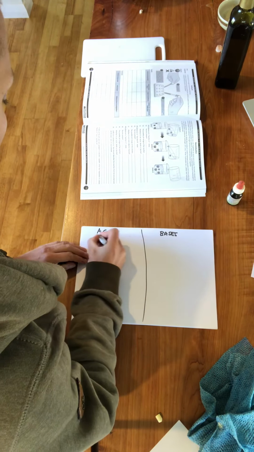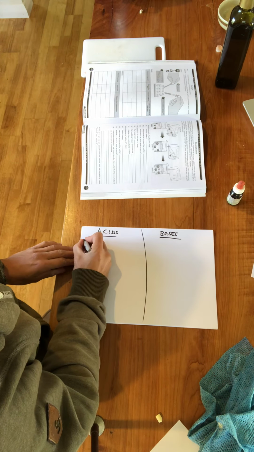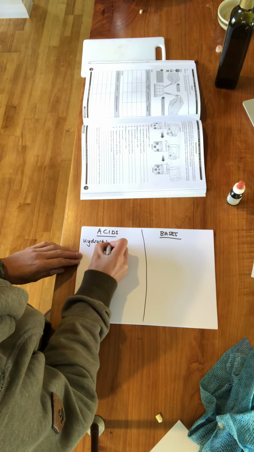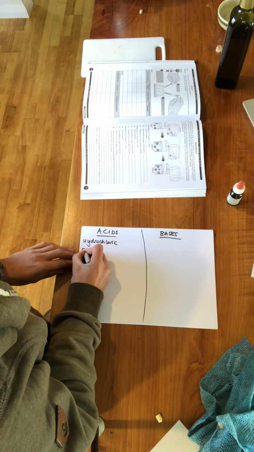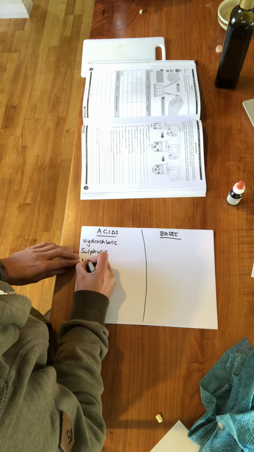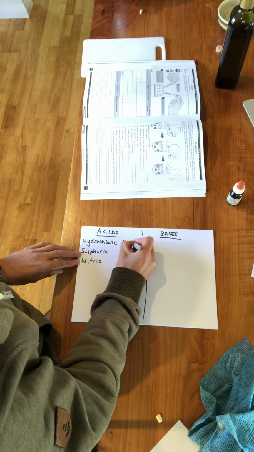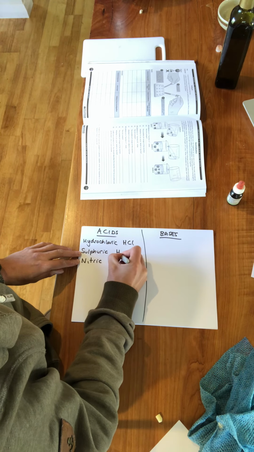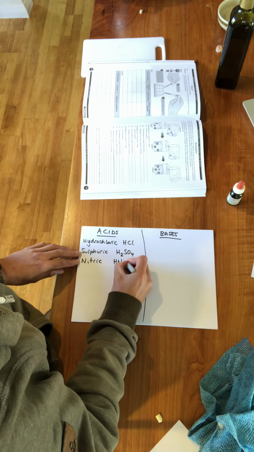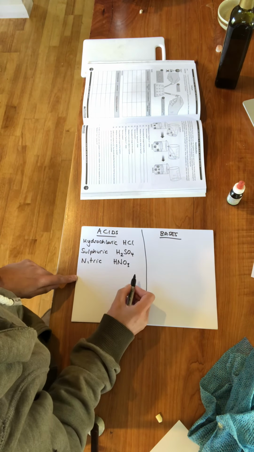Okay? Right, there are 3 types of acids that you need to know about. Very important. Hydrochloric, sulfuric, and nitric. Formula for hydrochloric is HCl, sulfuric is H2SO4, and nitric is HNO3. You have to remember them, sorry to say, just memorize them.